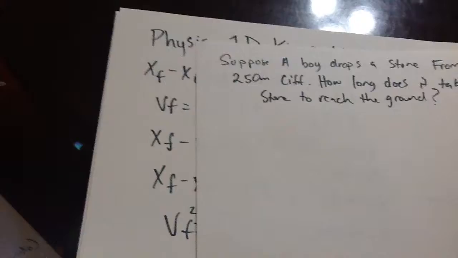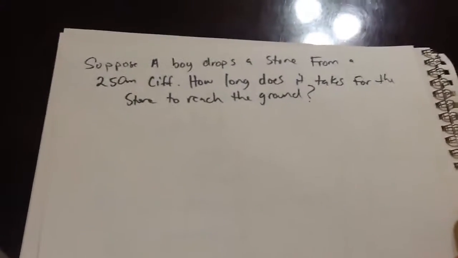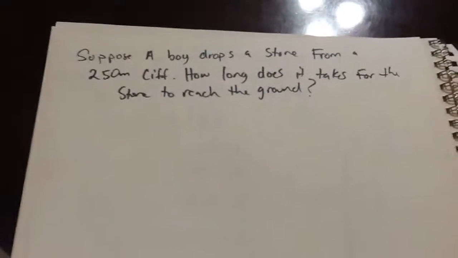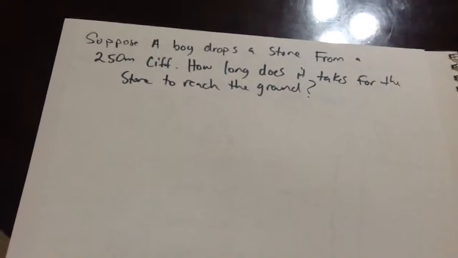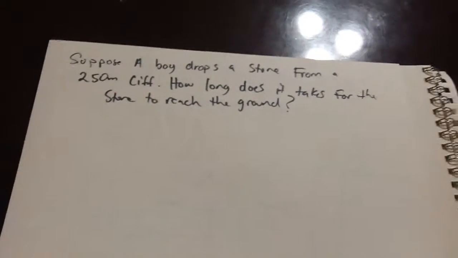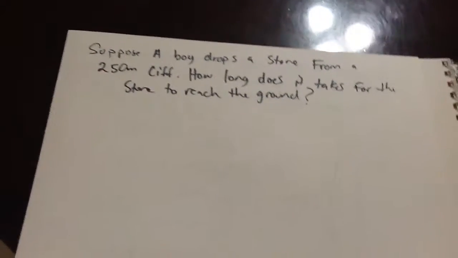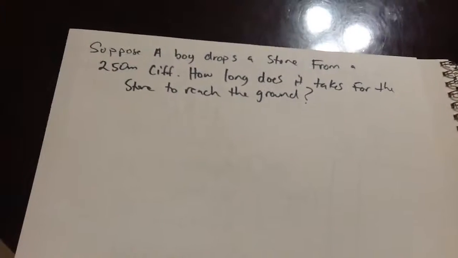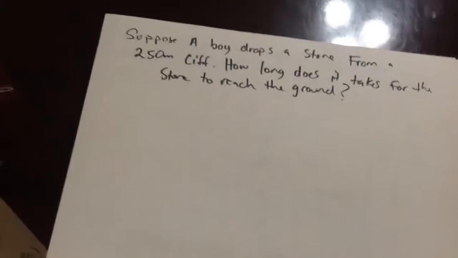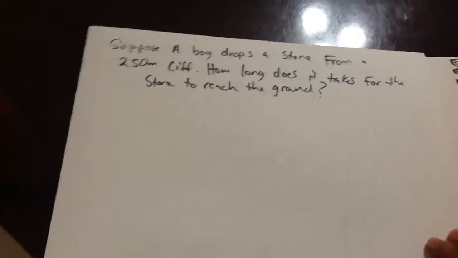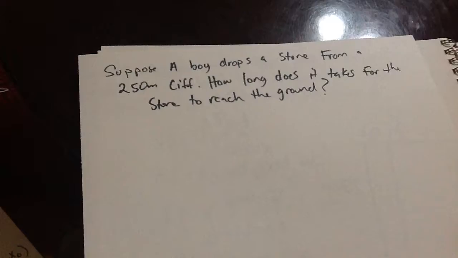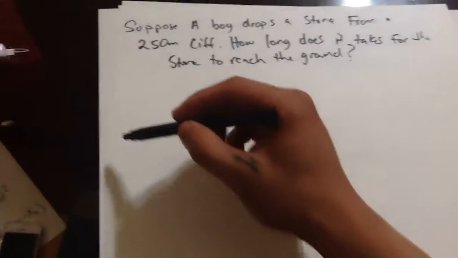Here's an example on how to solve a one-dimensional problem. Okay, so suppose a boy drops a stone from a 250-meter cliff. How long does it take for the stone to reach the ground? So if you're a visual learner, you can always draw a diagram, which could help a lot.